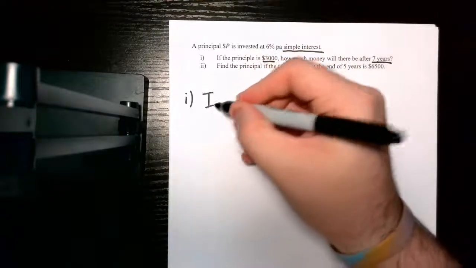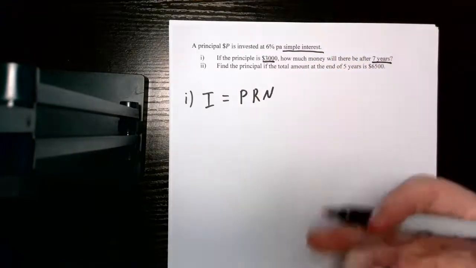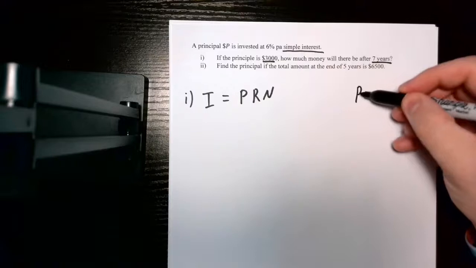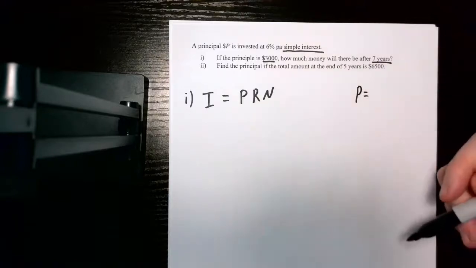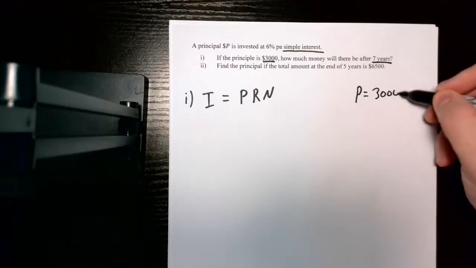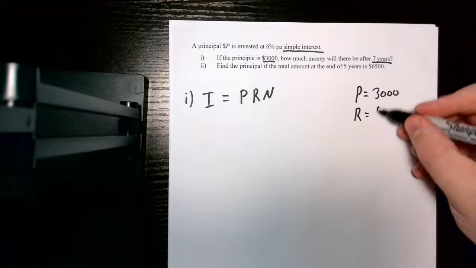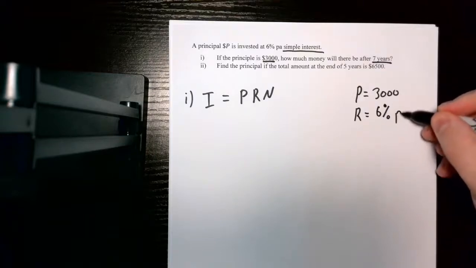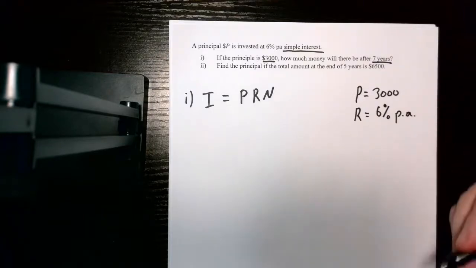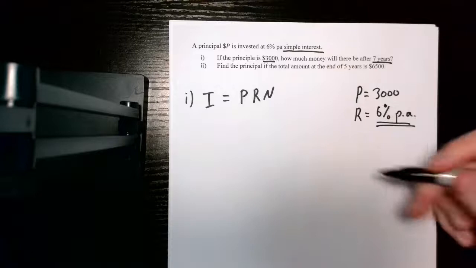Our formula, remember, is I equals PRN, where P is the principal, and I like to come over here to the side and write out what my principal value is. My principal amount is 3,000. That's the amount that we're starting off with. Our interest rate is 6% per annum. Now, what per annum means is per year. What I really want you to understand is that we're not going to plug this 6% straight into the formula.